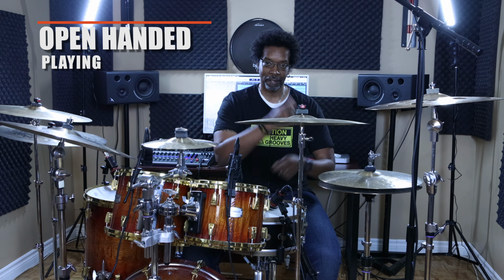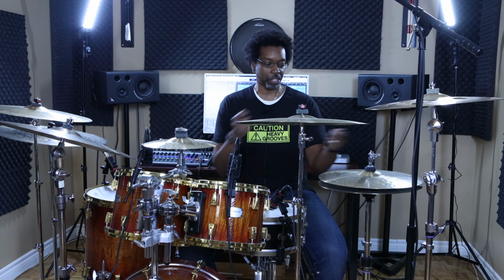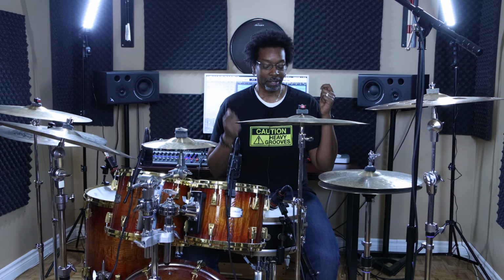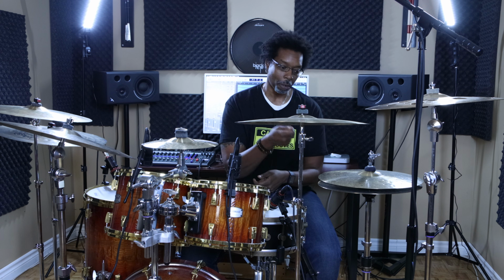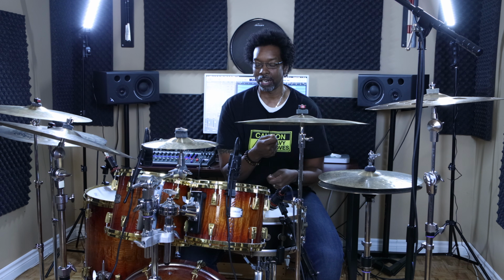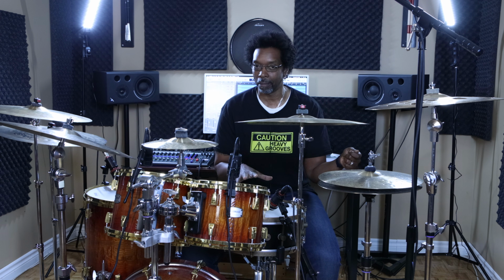Another term you might hear a lot is open-handed playing. What exactly is open-handed playing? There's really nothing to it. Cross-handed, open-handed. All it really is, you're not crossing your hands. Generally, when right-handed drummers play the drums, right hand is on the hats, left hand plays the snare. Open-handed playing is the reverse, so it opens this whole area up.